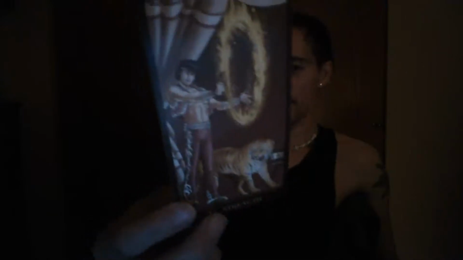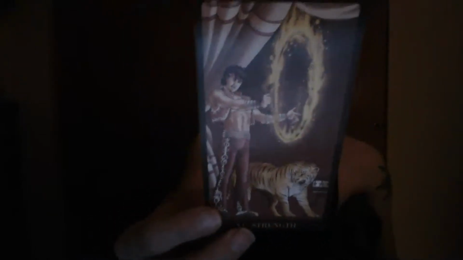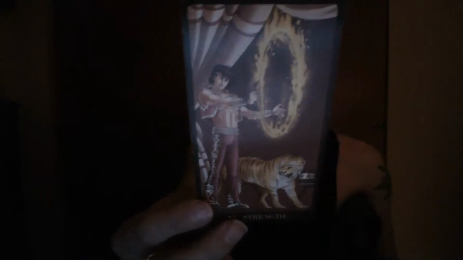Last course of action. Strength. Getting control of the cat and making him do tricks. And being like, hey, look at this. I got a ring of fire. He's gonna go in the bloody ring of fire. Come on, boy, do that trick. Do it now.